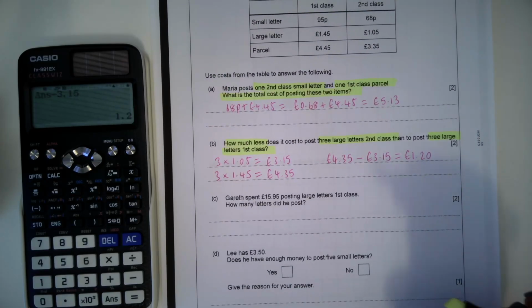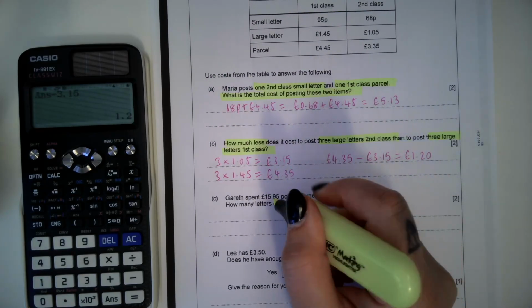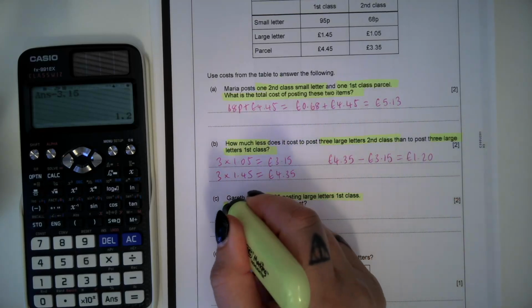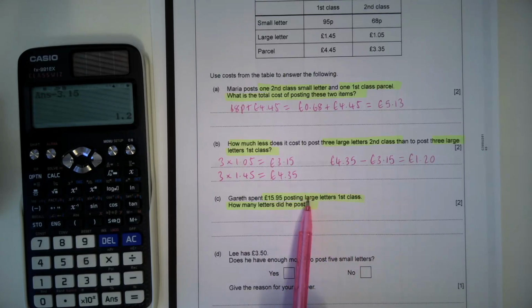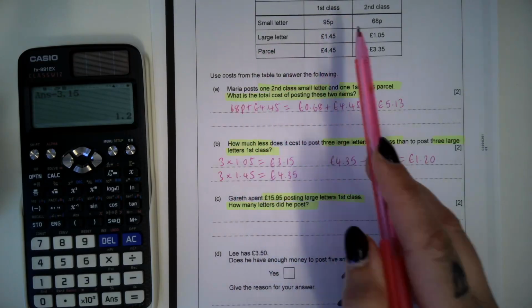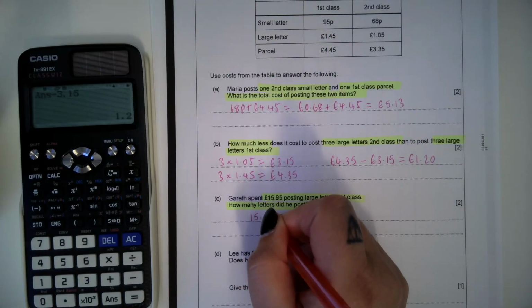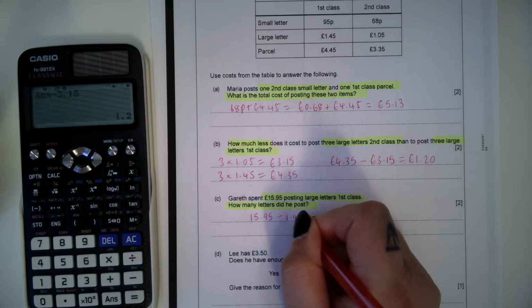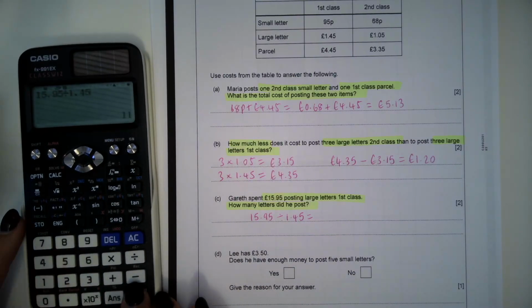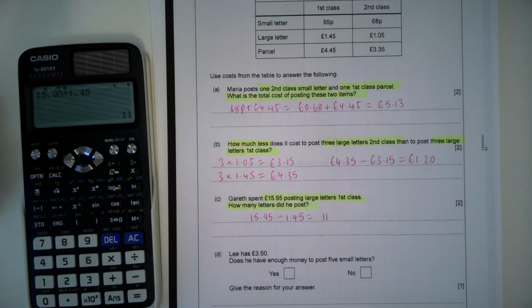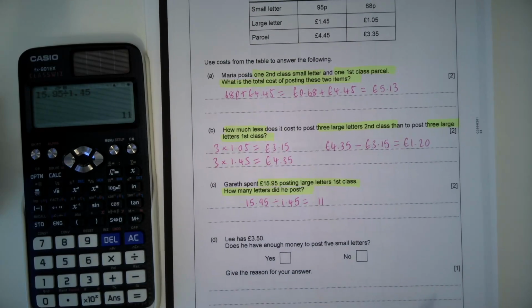Part C, Gareth spent £15.95 posting large letters first class. How many letters did he post? Well, if that's the total that it cost him to post these large letters first class, we can divide this by the cost of a first class large letter and see how many he posted. So large letter first class is £1.45. So we're doing £15.95 divided by £1.45. Which is 11. So he posted 11 large letters first class.